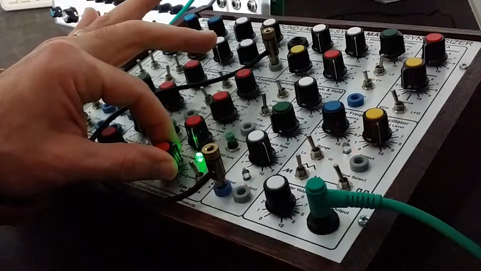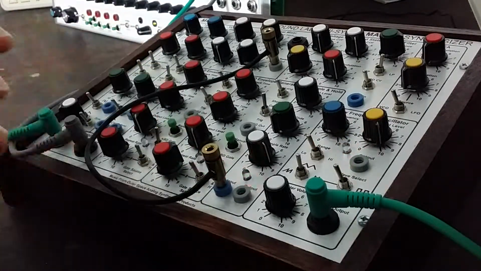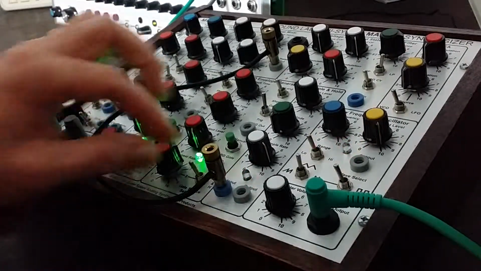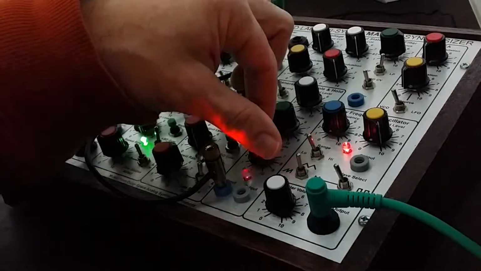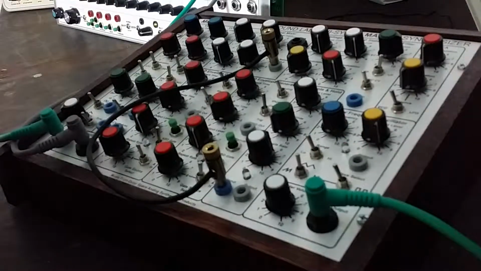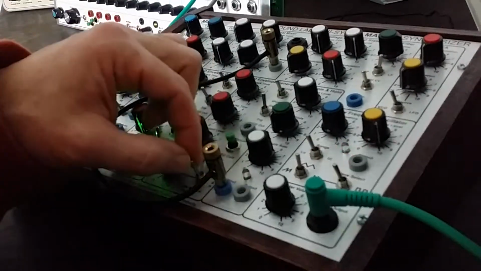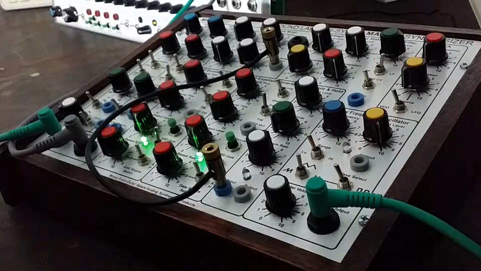And you can actually trigger these envelope generators from their own repeat adjustment, or you can trigger them from the sample and hold rate adjustment. And in the middle, just shuts it off. You don't trigger it from anything.